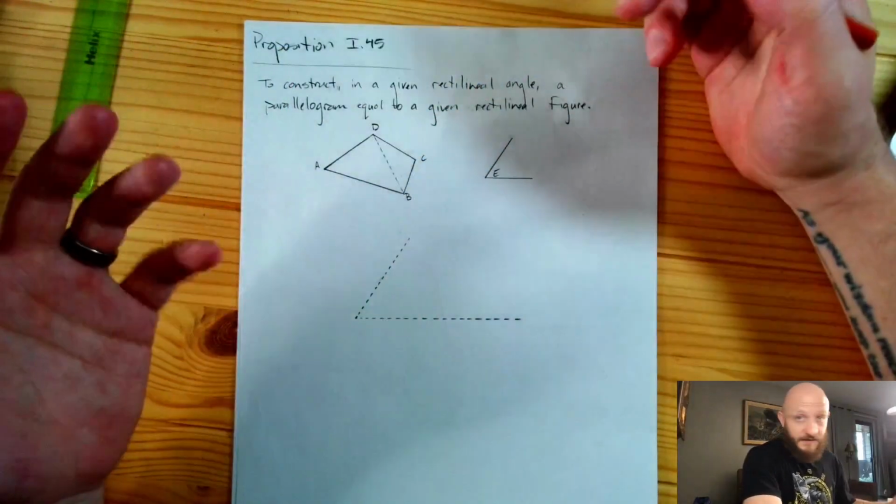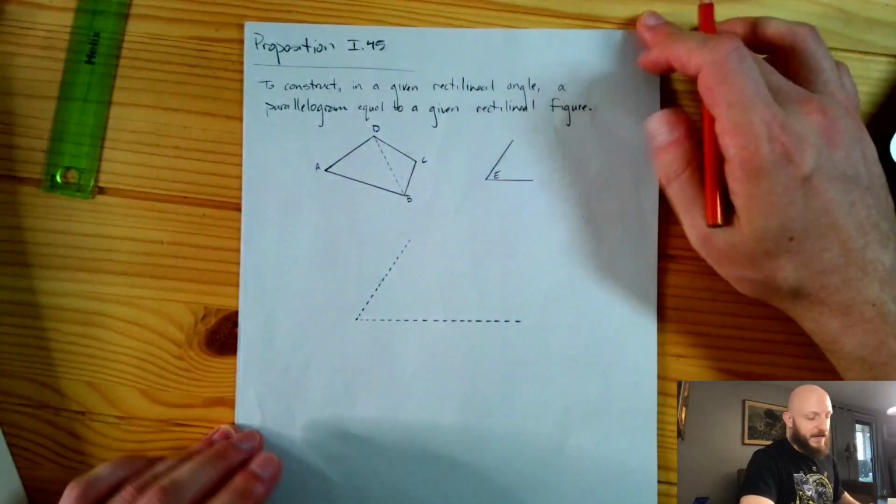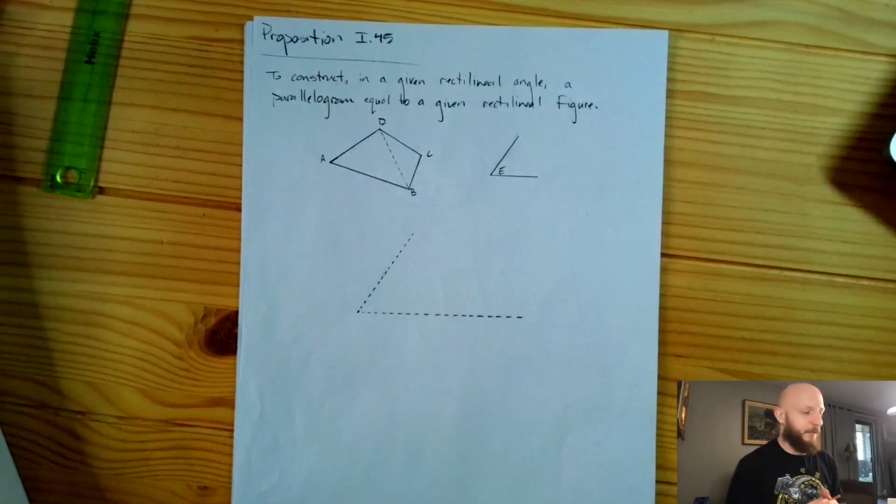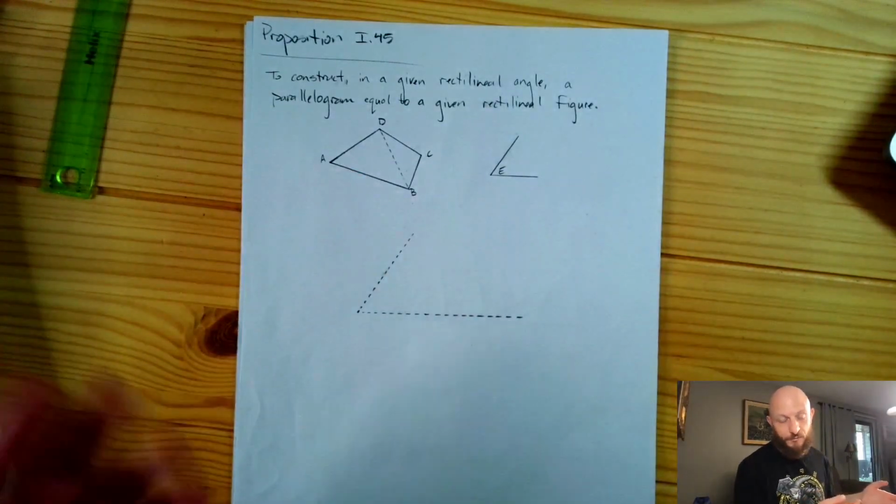So that is the unstated assumption, that any rectilineal figure could be decomposed into triangles in that way, which is true. But it's not something that Euclid proved. It's something that he apparently just assumed was very obvious. Whether he felt it was so intuitive that it didn't even need to be proved, or he recognized that he needed more tools than what we have at this point in order to prove it.